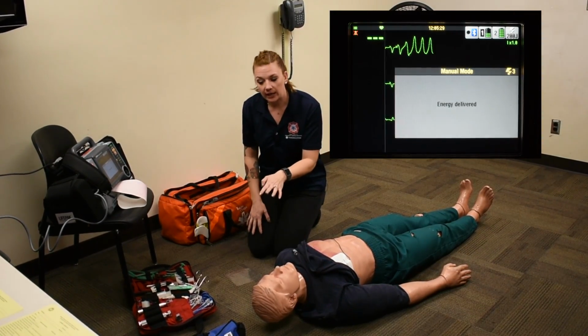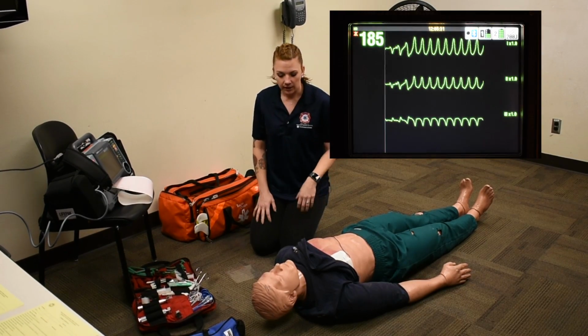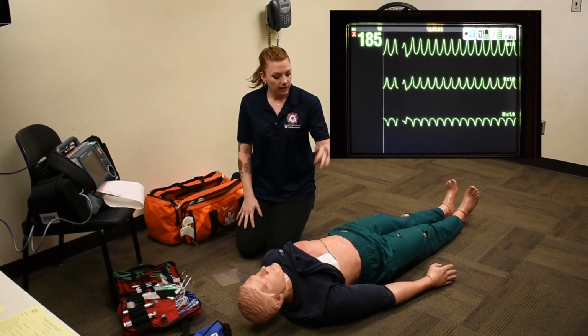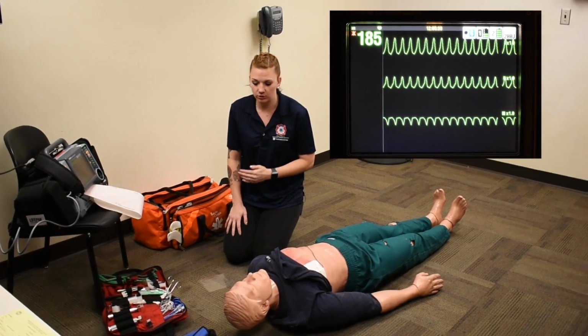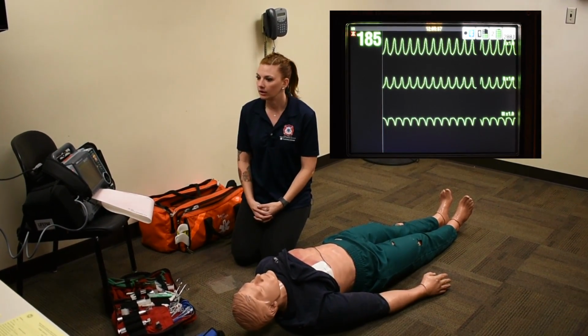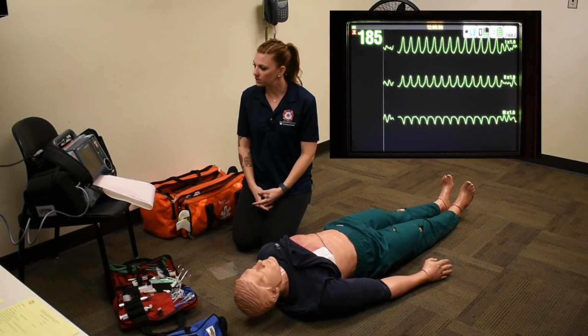I'm going to drop an OPA and start bagging my patient. I want to make sure we are doing good CPR. I have my IV in place for my next round. At that time, I will probably be doing my epinephrine. 2 minutes has passed.